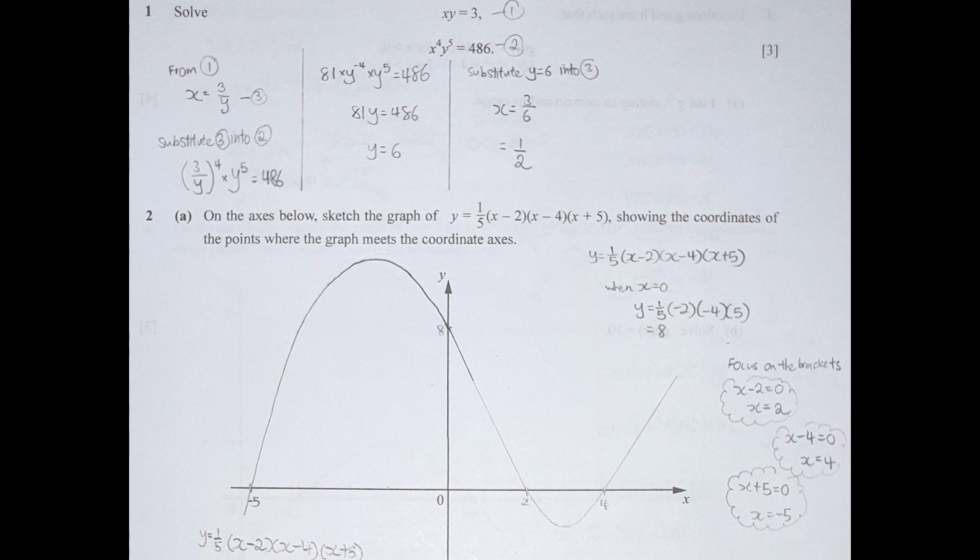power of 5. By adjusting the y from the denominator to the numerator, I put a negative to its power, and by combining with the y to the power of 5 over there, you will get 81y equals to 486, and through the calculation you will get y as 6. Substitute your y equals to 6 into 3, then you will get your result of x as 1 over 2. So this is actually the easiest type of indices question.